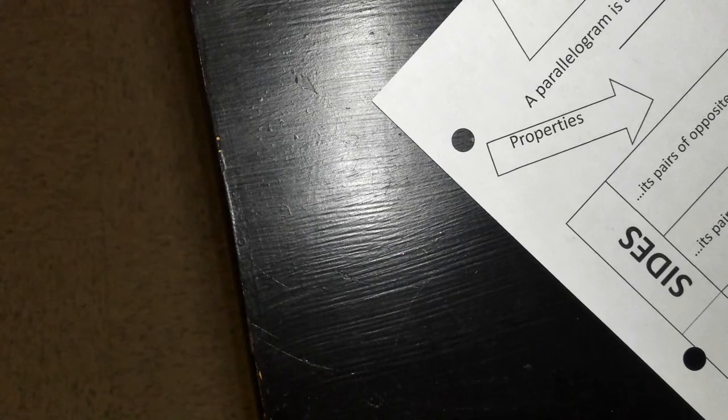You don't remember parallelograms in 3rd grade? No. Okay. I don't really remember a whole lot from 3rd grade. Well, maybe 5 can do that.